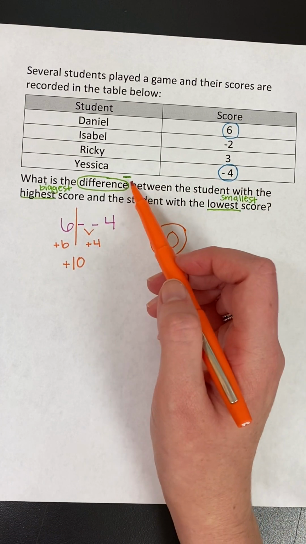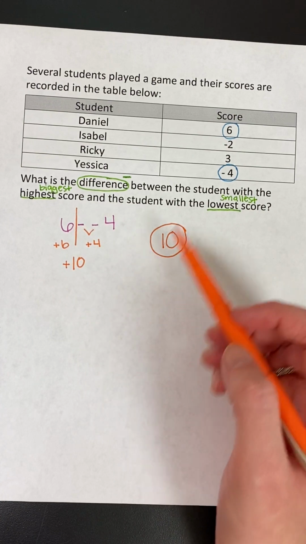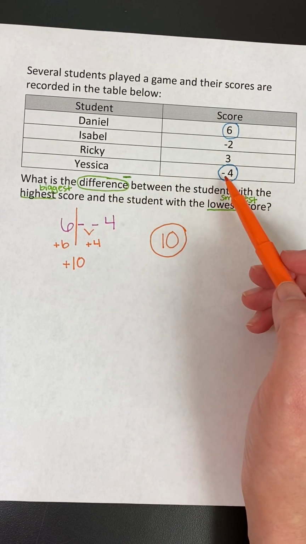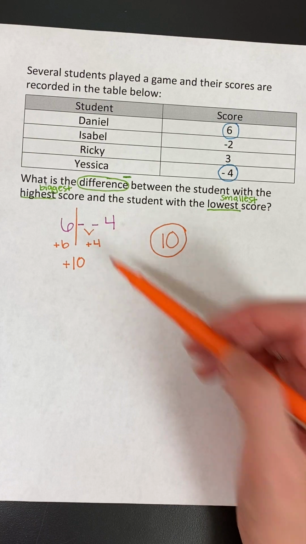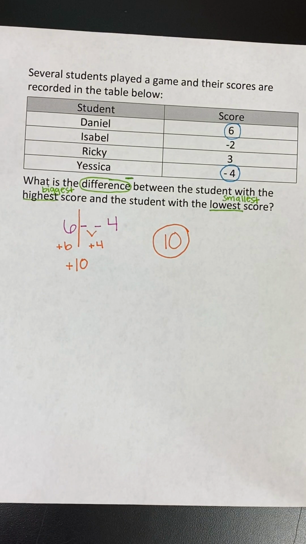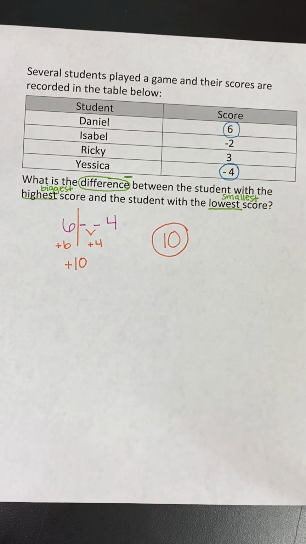So again, difference does mean to subtract, but you subtract a minus negative makes a positive. So make sure you write out what the problem is asking you.